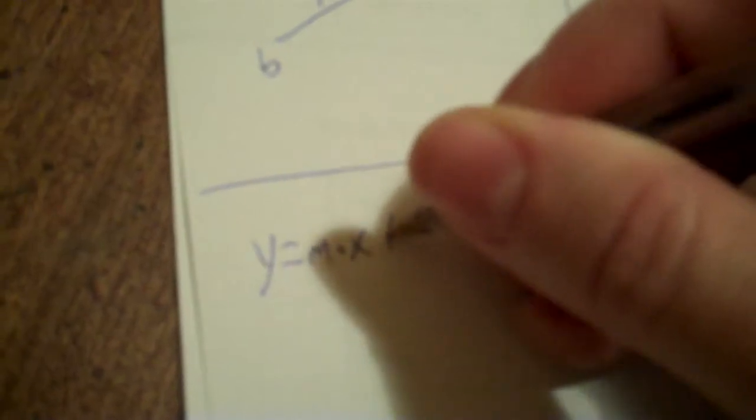Now I create my line. Now if I look at my Y column, there's a B to start with. After the B, you're adding negative 3 every time there's a minute, but we're trying to find the B. So the B would be found using y equals m times x plus b.